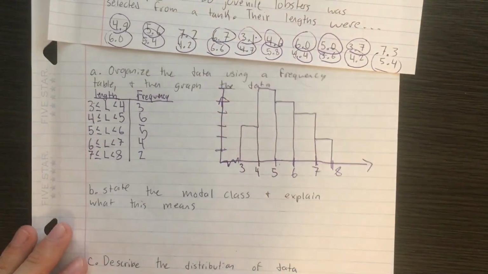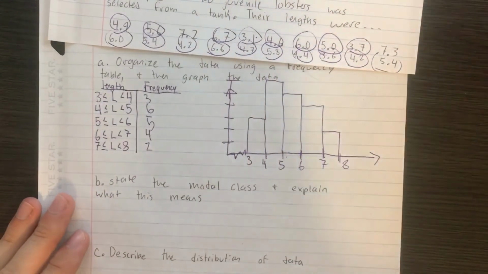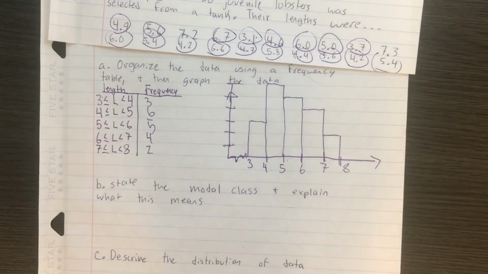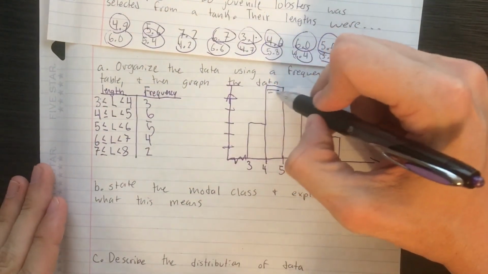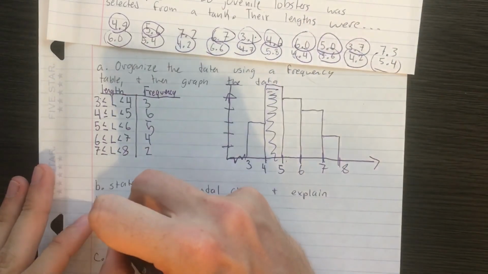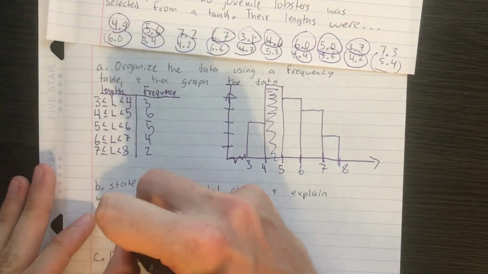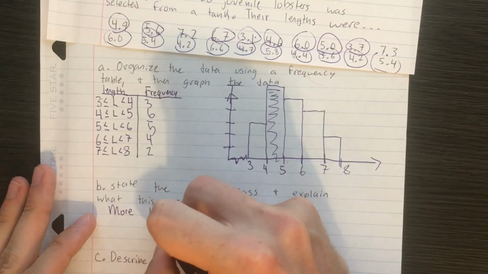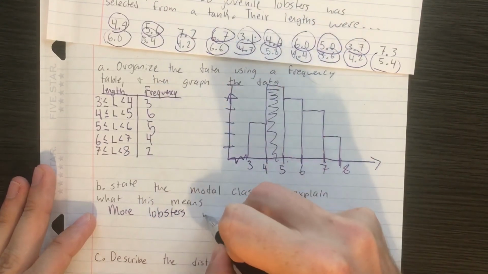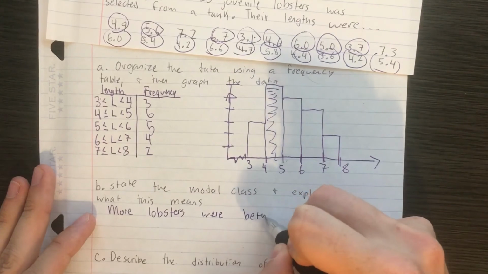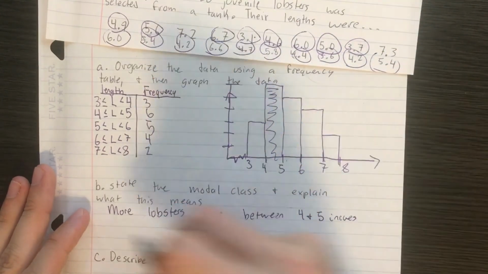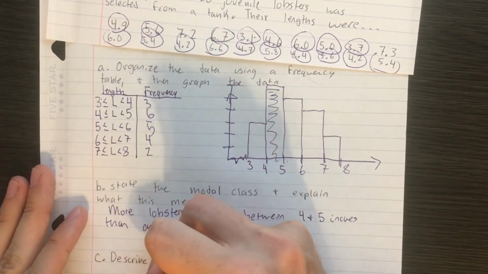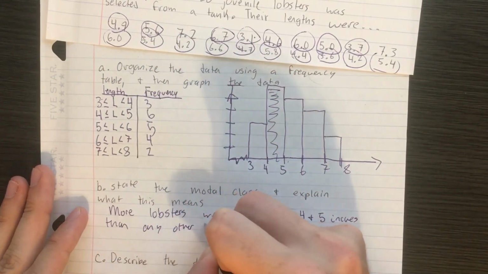So then the next thing that we're going to do here: state the modal class and explain what this means. So the modal class here is just the tallest bar, the most occurring one here. So this guy right here. So more lobsters were between 4 and 5 inches than any other interval.